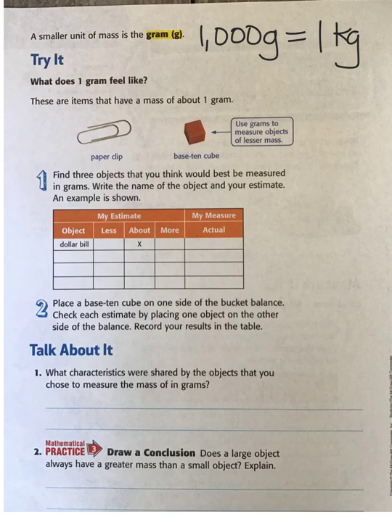So let's find out. I'm going to put the paper clip on one side of my scale. I'm going to start with my tangerine. Actually, no, I'm going to start with the dollar bill. I'm going to put that in there. I'm going to look right there. Can you see? It's pretty close. I'm going to say it is about a gram.